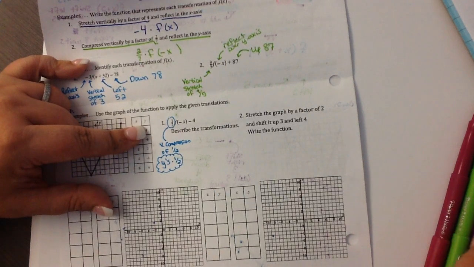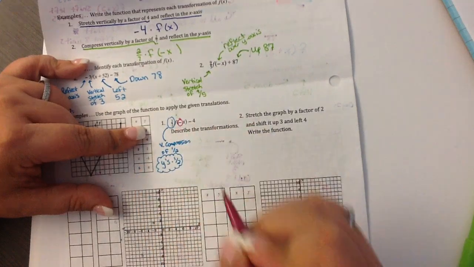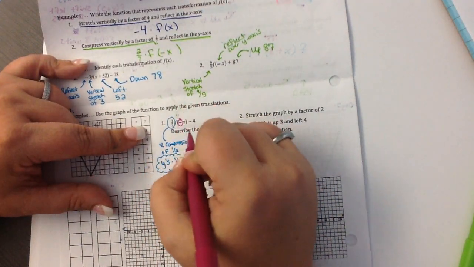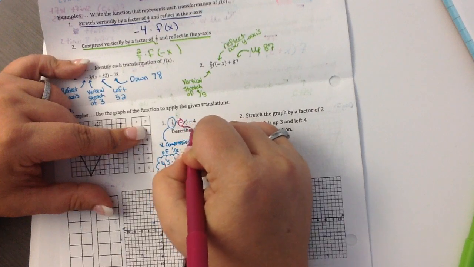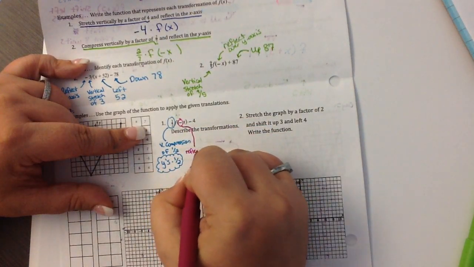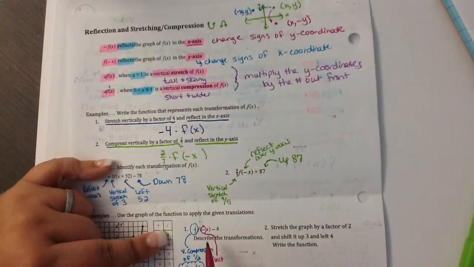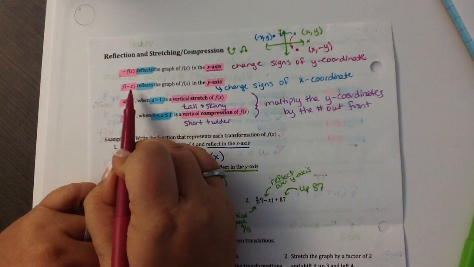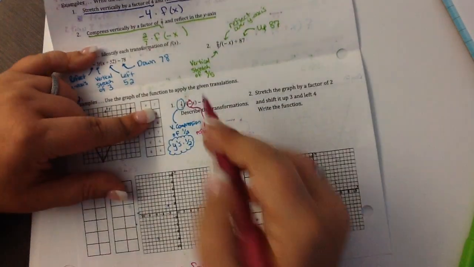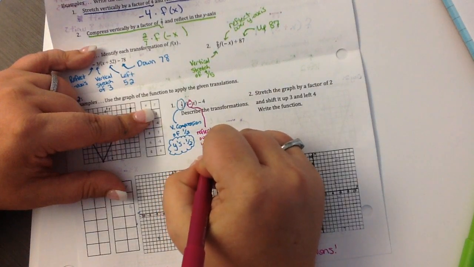Then I have a next thing. What is my next thing? Oh, it's a negative right here. That negative right there is going to reflect, which way? Which way is it going to reflect? Well, let's find out. If we look up here, inside the parentheses reflects it over the y-axis. So this is going to reflect over the y-axis.